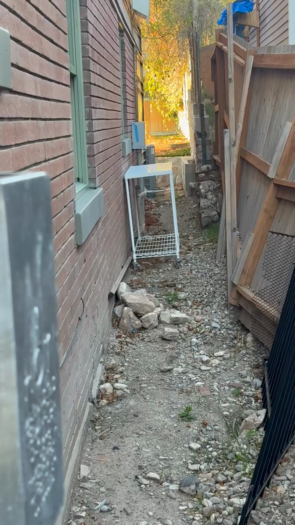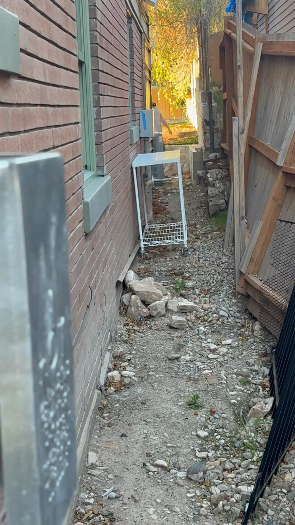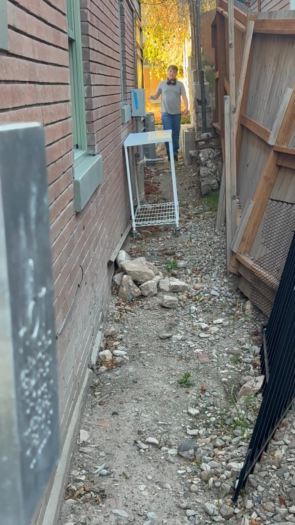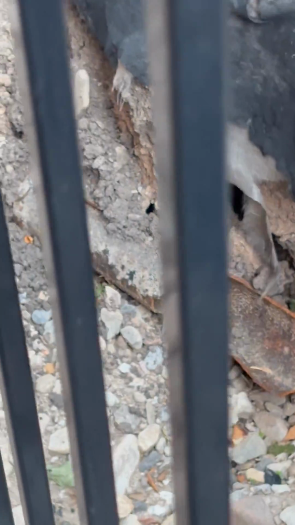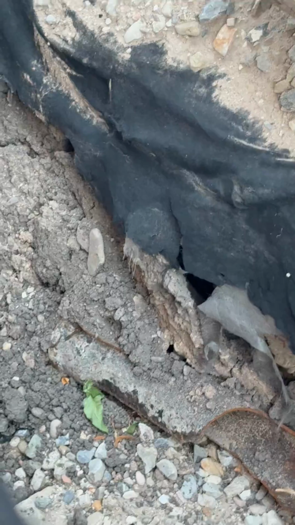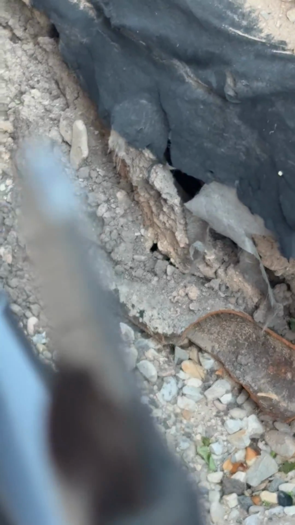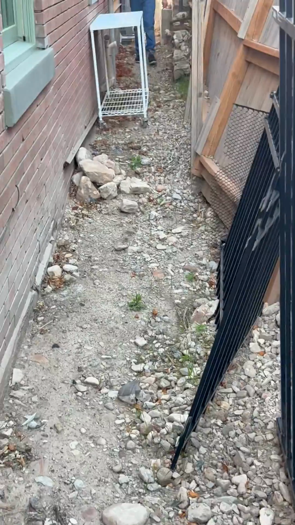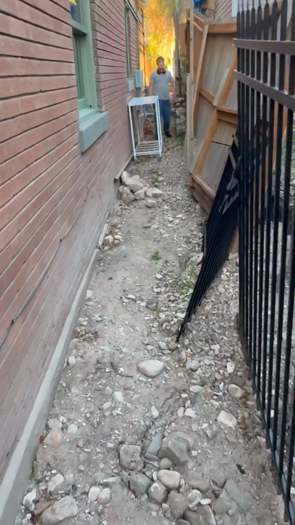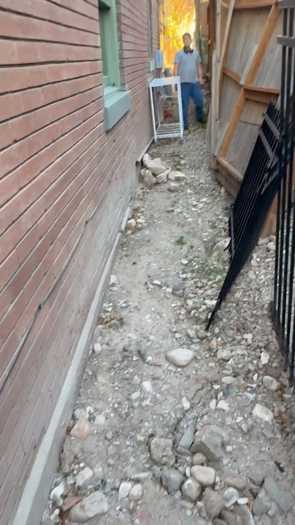Just another viewpoint of the wall. There you can see the old sewer line that was previous to the replaced sewer line, and ironically this older sewer line was farther east than the replaced line, and that has been there for 100 years almost.